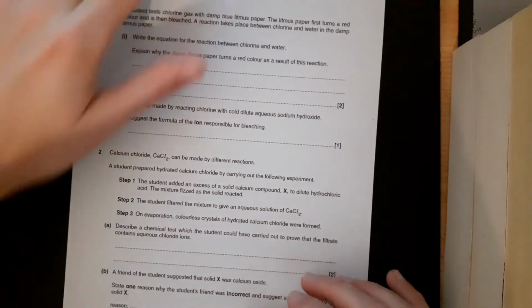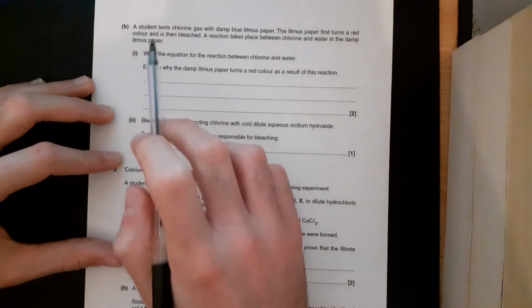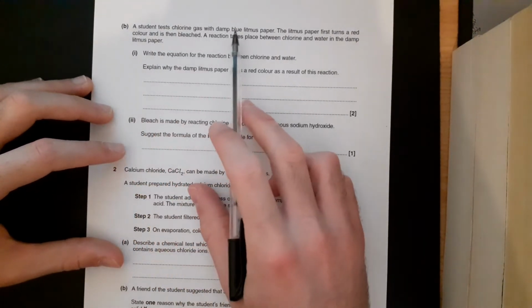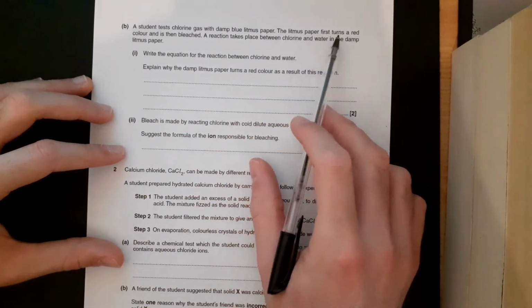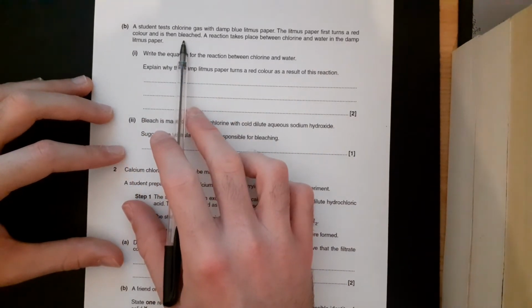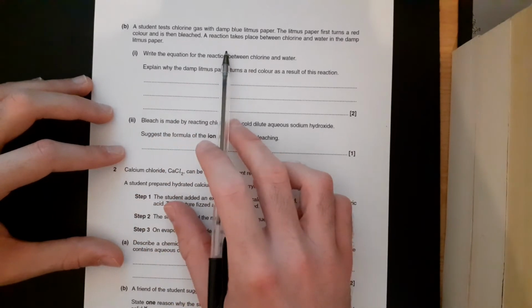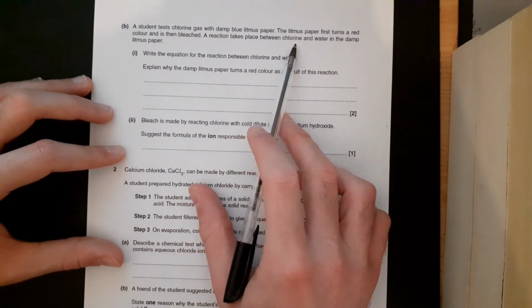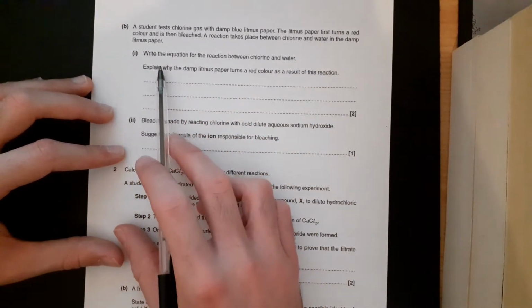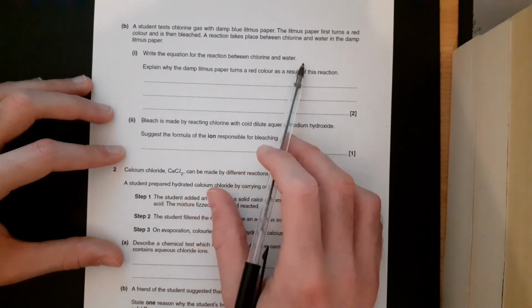Okay, moving on. This question here is saying, a student is testing chlorine gas with damp blue litmus paper. The litmus paper first turns a red colour and is then bleached. So that is the characteristic identification for chlorine. A reaction takes place between chlorine and water in the damp litmus paper. Write the equation for the reaction between chlorine and water.